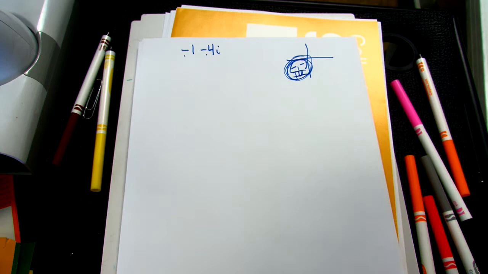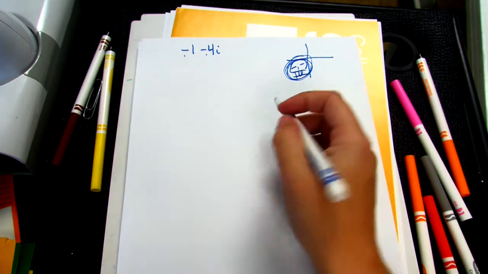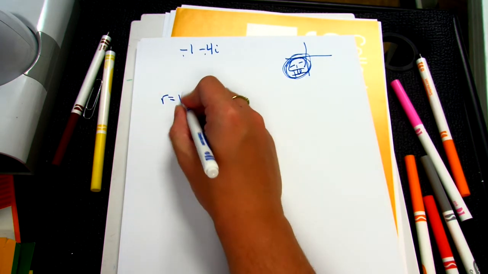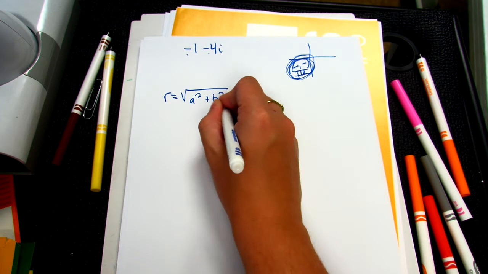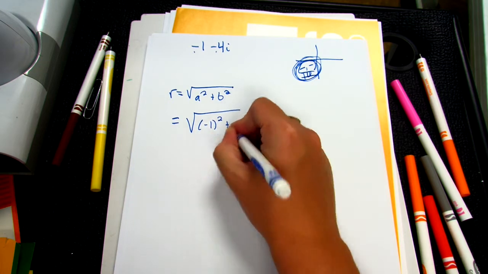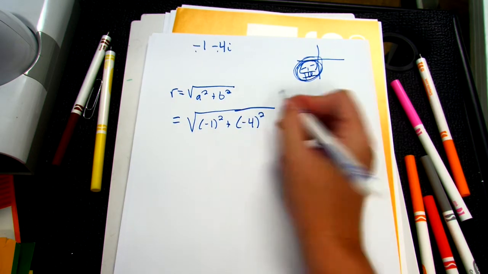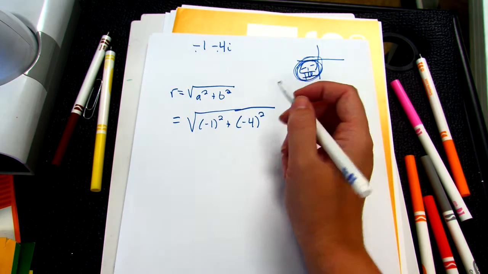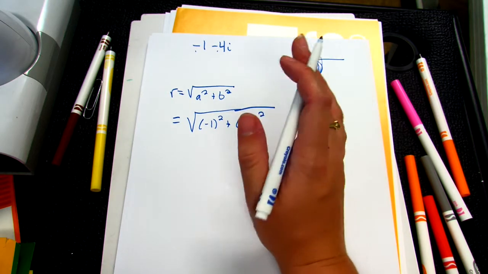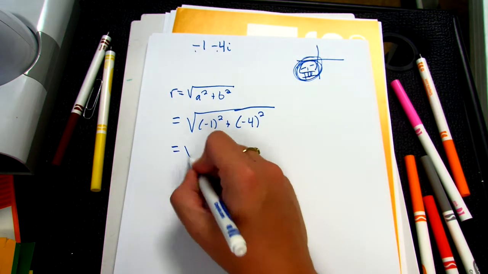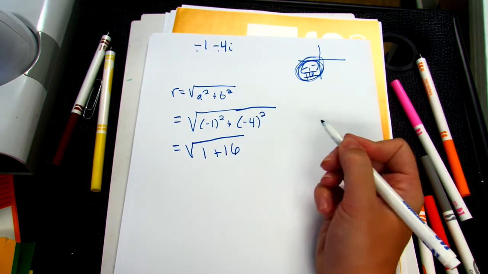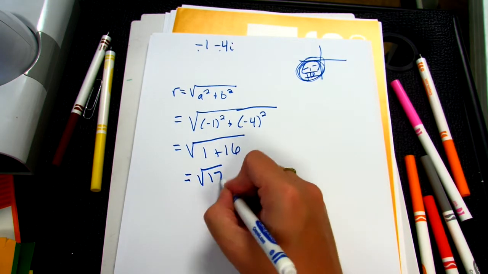So first thing is, in order to go to polar form, we have to figure out an r and a theta. So let's figure out r. Remember, r is the square root of a squared plus b squared. So a is -1, so we've got (-1) squared plus (-4) squared. Notice how I'm putting those negatives inside of parentheses, because if you don't and you put it in your calculator, you're going to get negative numbers. A negative number squared is going to be positive, so don't mess that up. All right, so (-1) squared is 1, (-4) squared is 16, which means that r is the square root of 17.